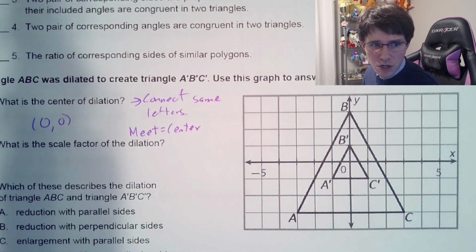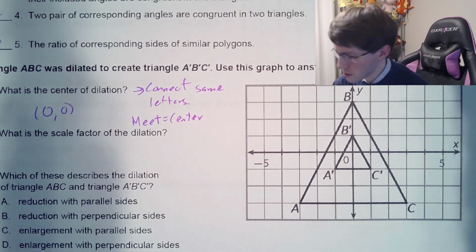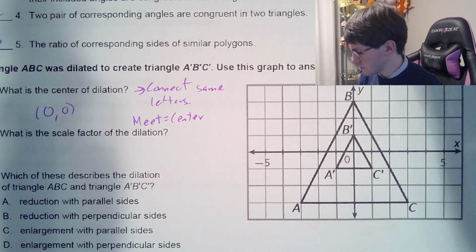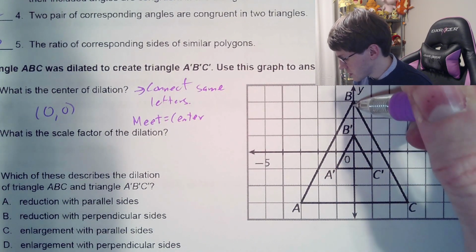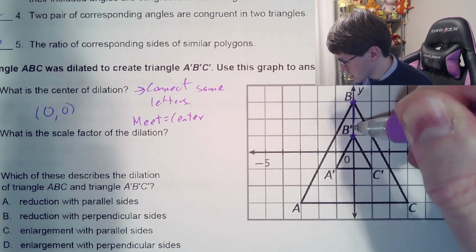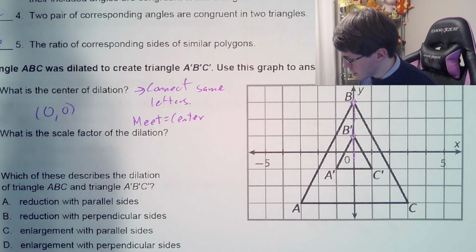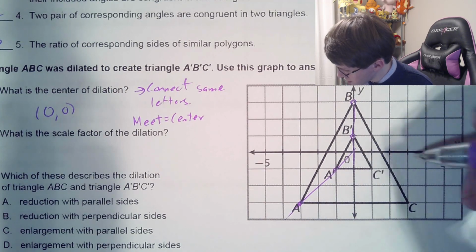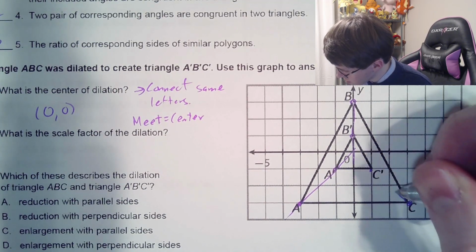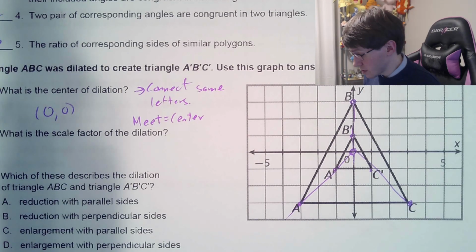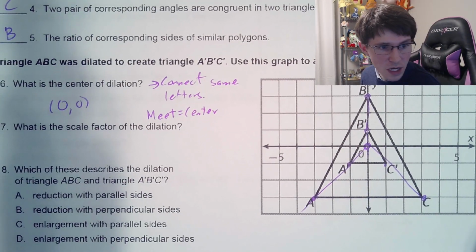But if we just go ahead and start drawing it over here, and I'm sorry for the zooming in and out. We're going to try to fix that permanently. Hopefully that fixed it. And now we're going to go ahead and connect the letters. There's that letter B to this letter B, and we're going to connect them and draw that line. We're going to do the same exact thing for A and A prime, draw that line, and then C and C prime, draw that line. If you notice, they all meet at 0, 0, just like we thought. But that is how you do it. You draw the lines to it. I don't know if it's going to change for anything in the future, but that's how it is.